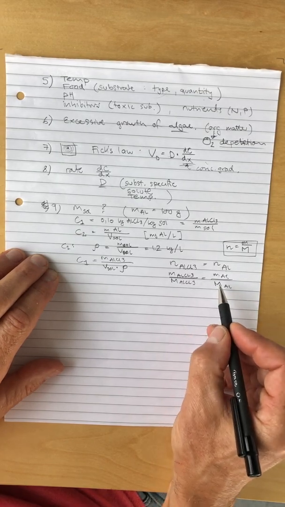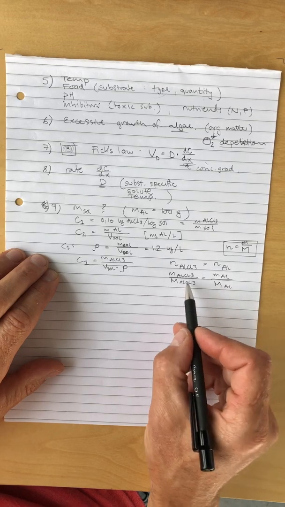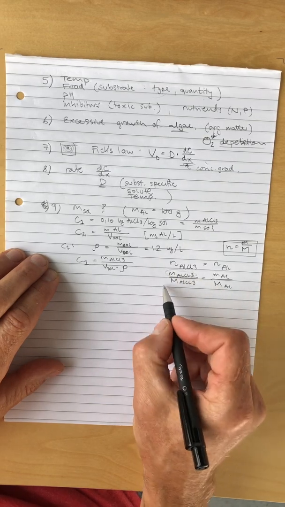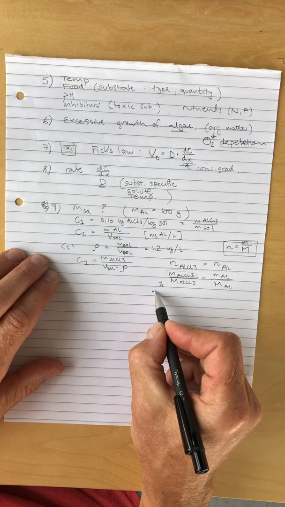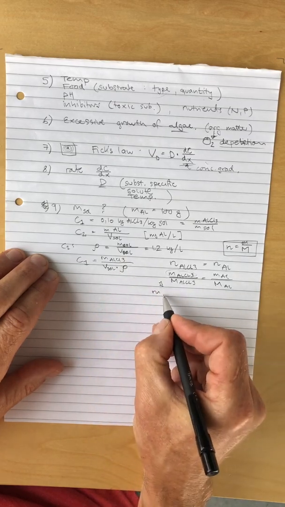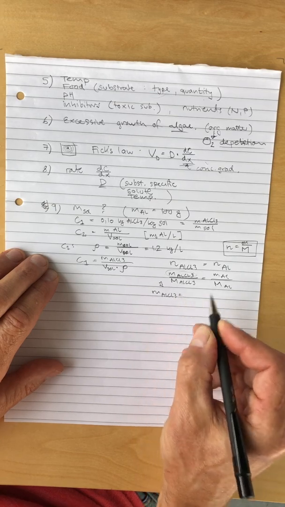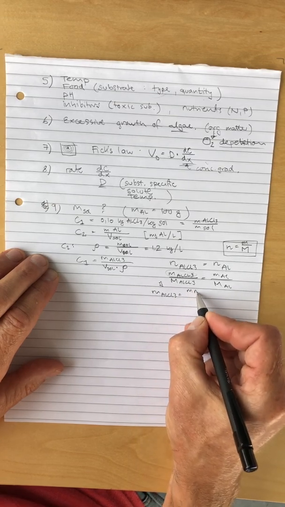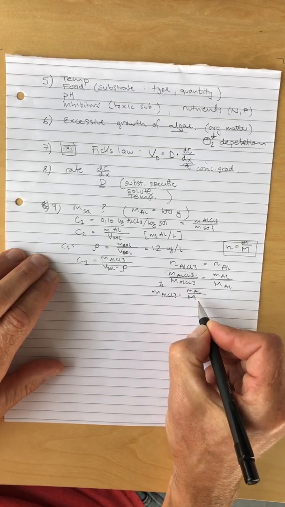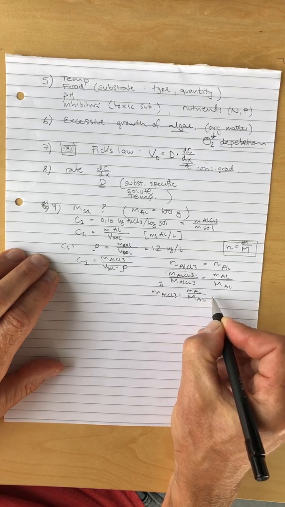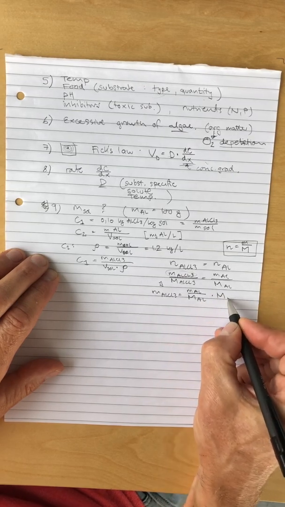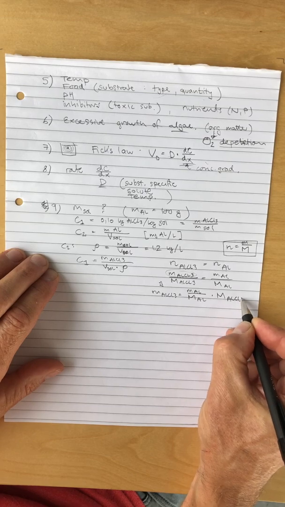And hence I can isolate my mass of aluminum and rewrite that. The mass of aluminum chloride, I can express as the mass of aluminum over the molar mass of aluminum times the molar mass of aluminum chloride.